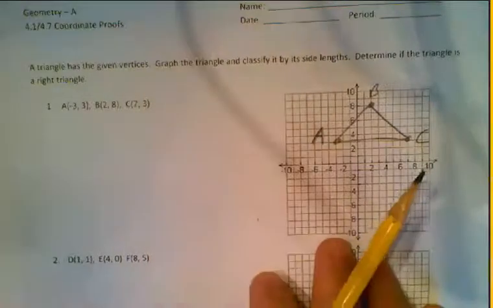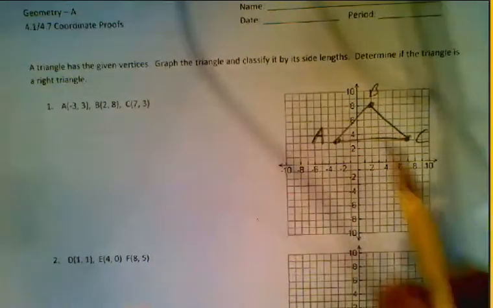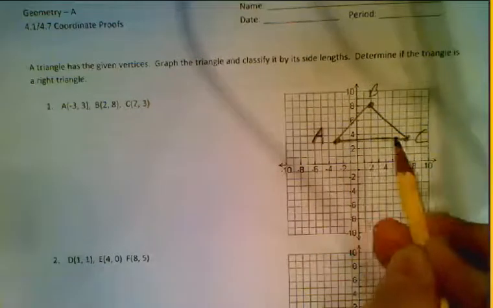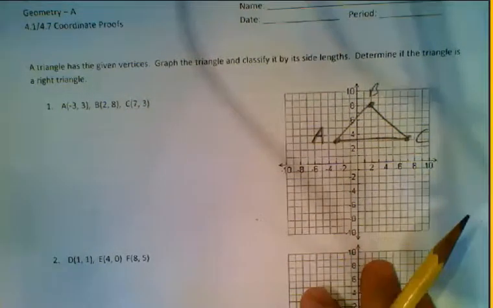Hey guys, here's a quick little video doing one of the examples from the homework just to help you out in case you need a little more guidance. You do have that one other example we had from class, but here's a different one just so you can look at it if you need it.